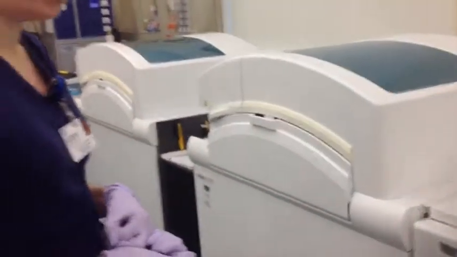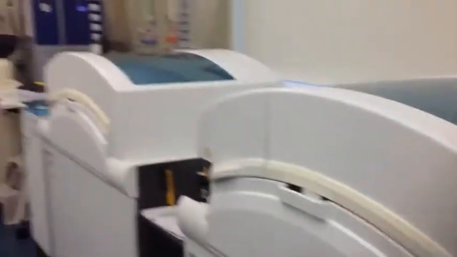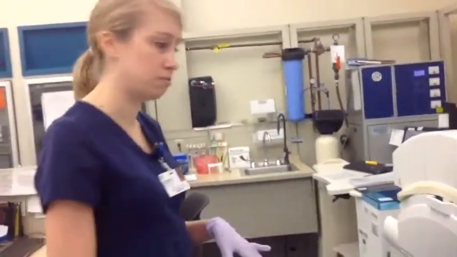This is our giant chemistry analyzer. We run about 100 different chemistry tests on this, including blood glucose. We also do sodium, potassium, chloride. We do cardiac markers to look to see if a patient had a heart attack. We also do amylase and lipase. So there's a nice variety of different types of chemistry tests that happen over here.